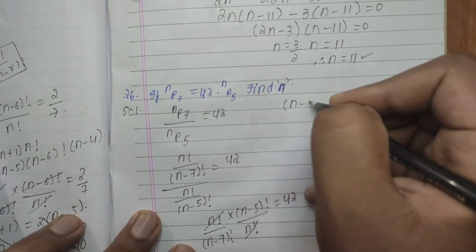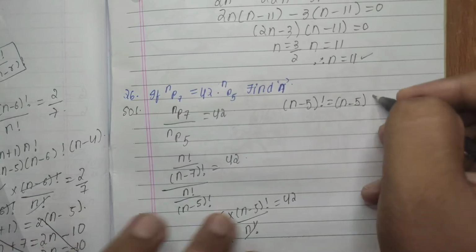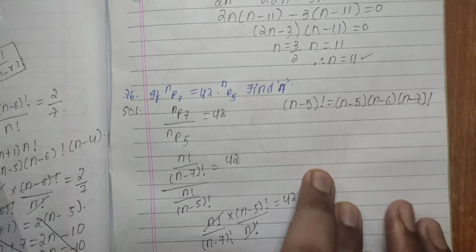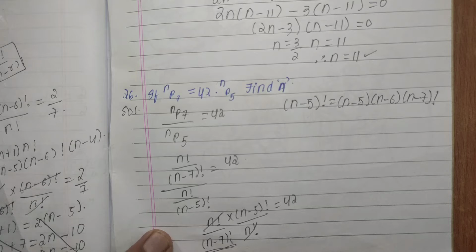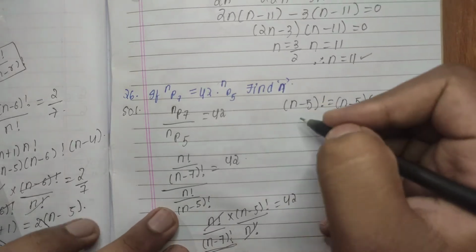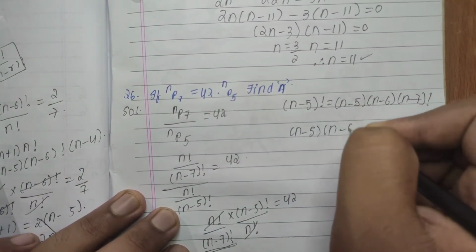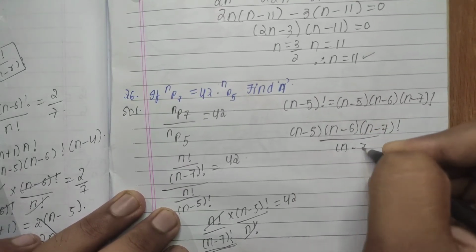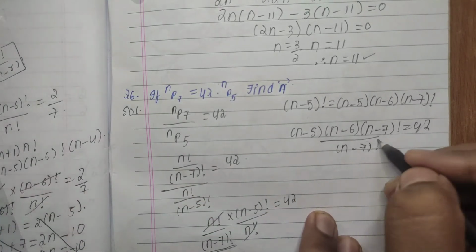So (n minus 5) factorial can be written as (n minus 5) into (n minus 6) into (n minus 7) factorial. We have to continue this process until you get this, so we can eliminate the factorial terms. So substitute this: (n minus 5) into (n minus 6) into (n minus 7) factorial by (n minus 7) factorial equals 42. (n minus 7) factorial cancels.